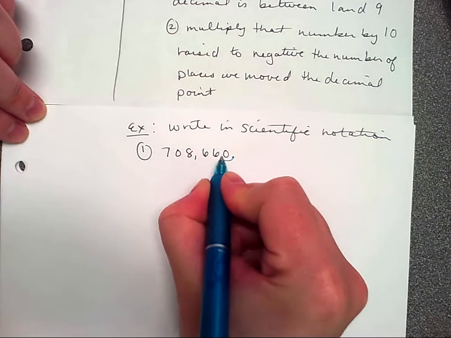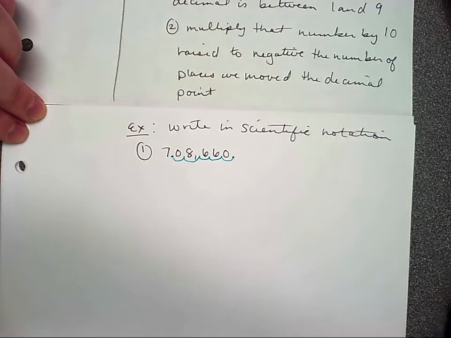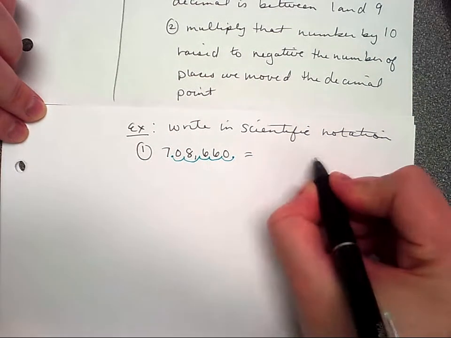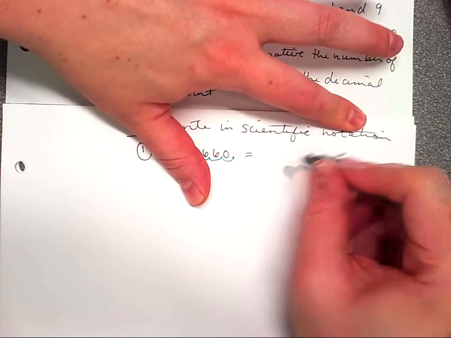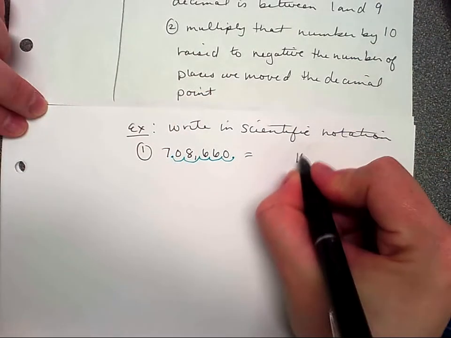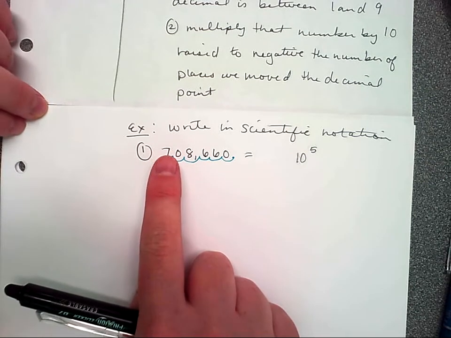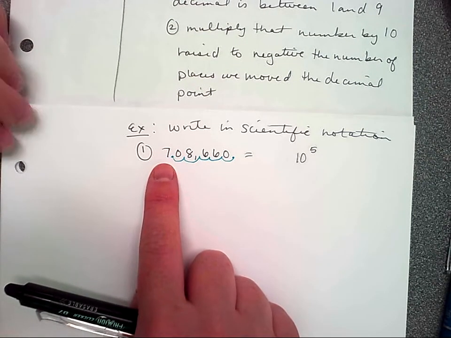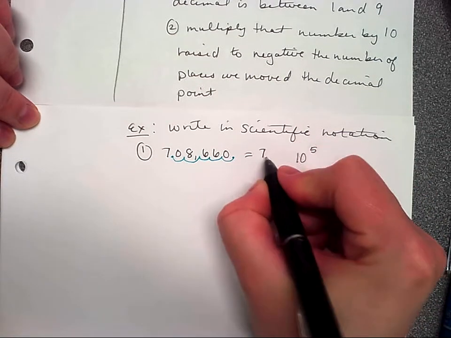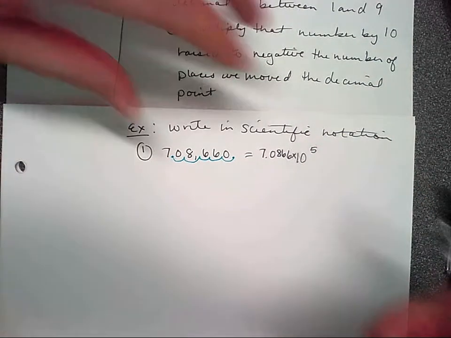We're going to move it 1, 2, 3, 4, 5 places. So I'm multiplying by 10 to the 5th. But then what does my number become? 7.0866 times 10 to the 5th.